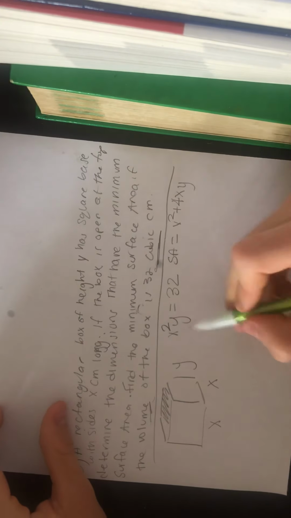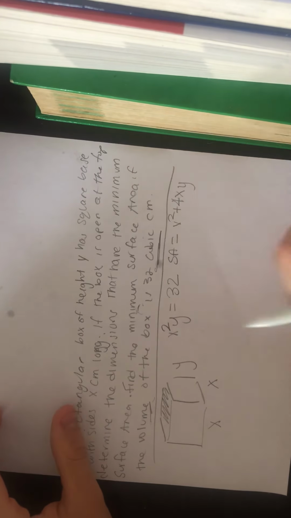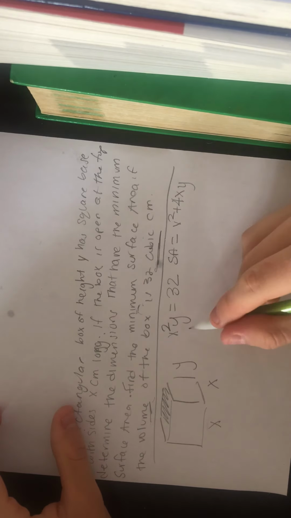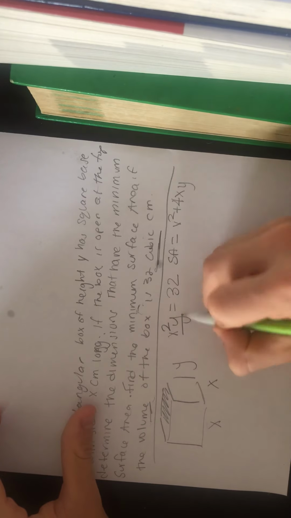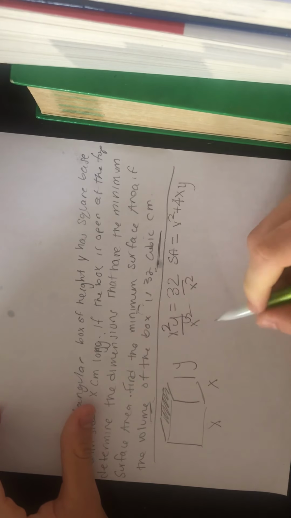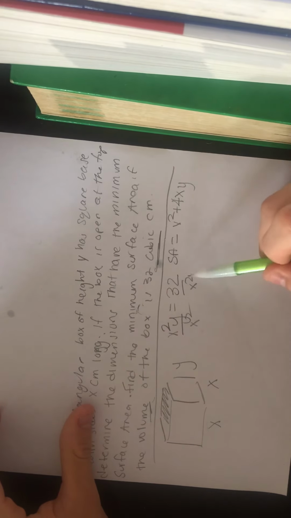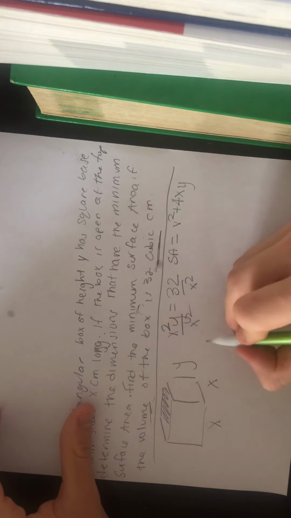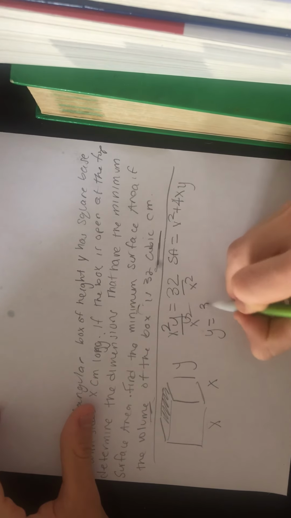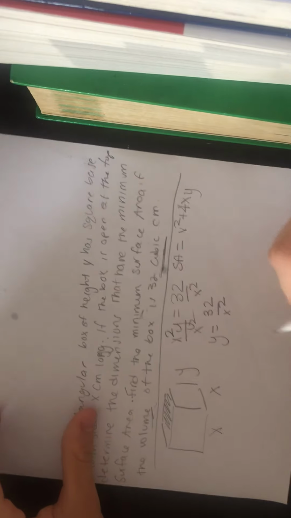Now, the next step is going to be to solve for one of the variables. And the easier way is going to be to solve for y. So divide by x squared, just because this is an x squared, and that's just going to make it more difficult. So y is 32 over x squared.